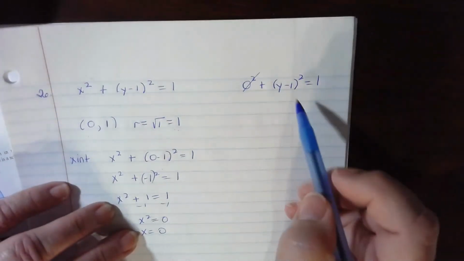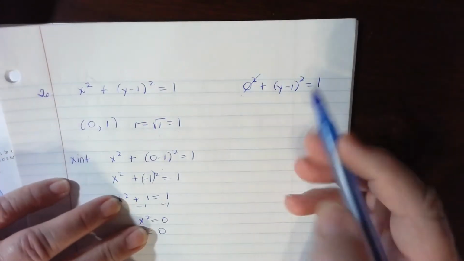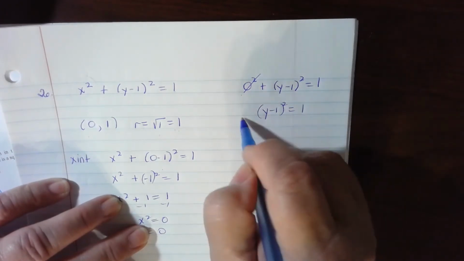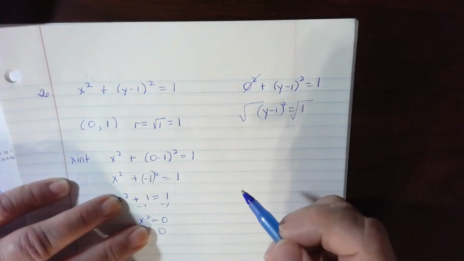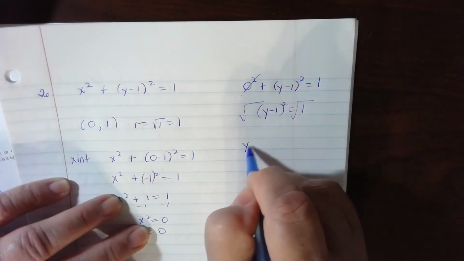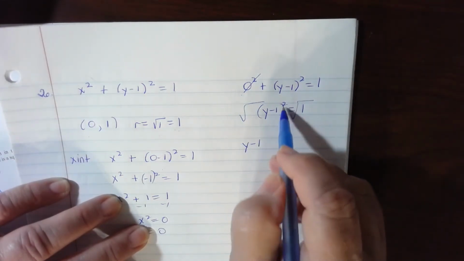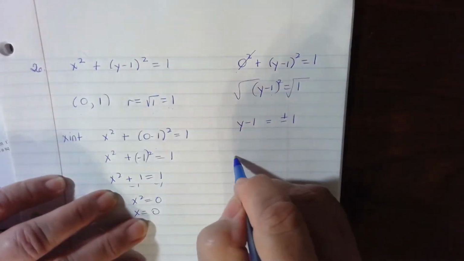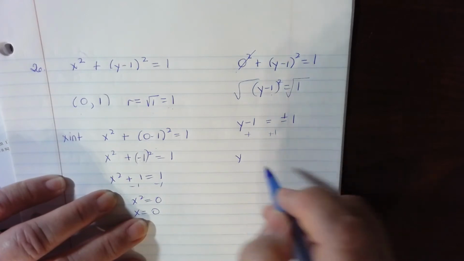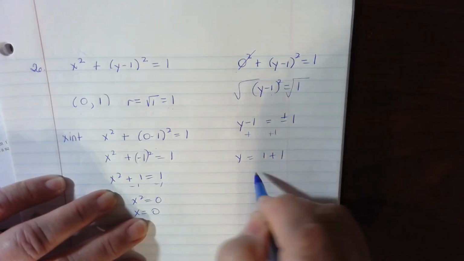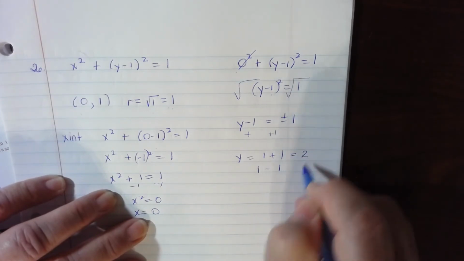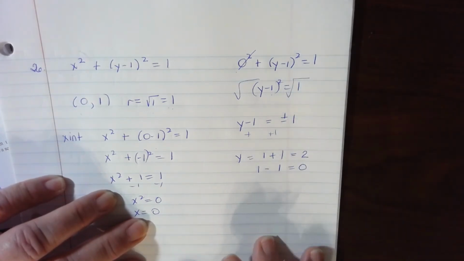So I have y minus 1 squared equals 1, and you can take the square root of both sides. So I get y minus 1 equals plus or minus 1. So when I add 1, I get y equals 1 plus 1 and y equals 1 minus 1. Well, this one gives me 2 and this one gives me 0.